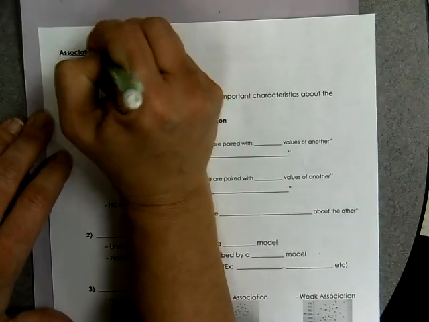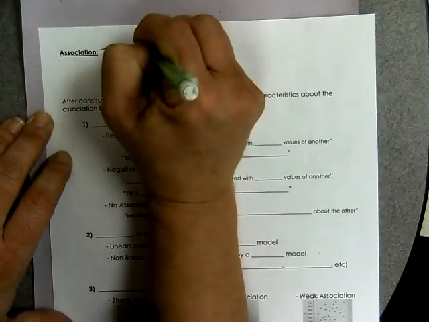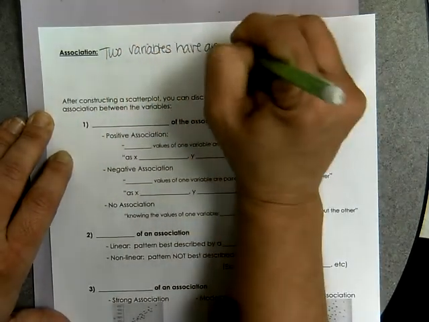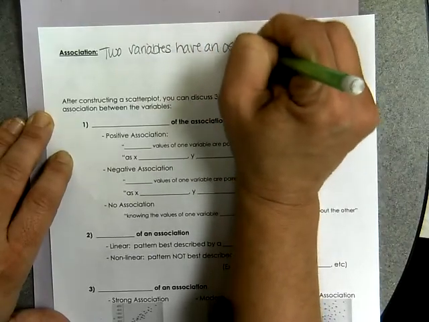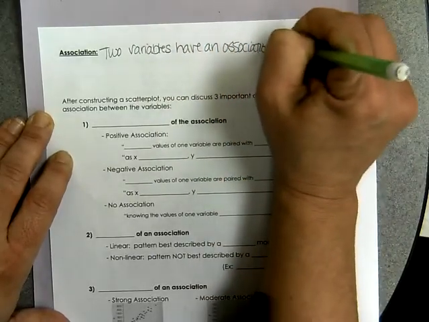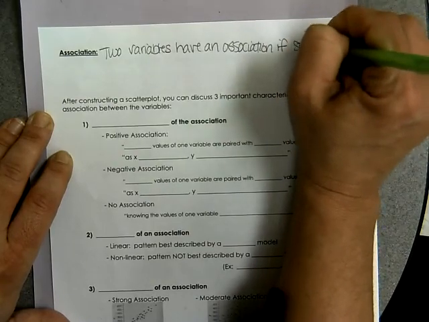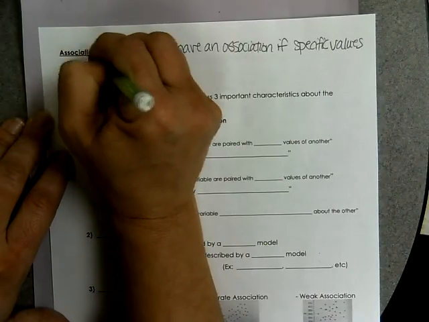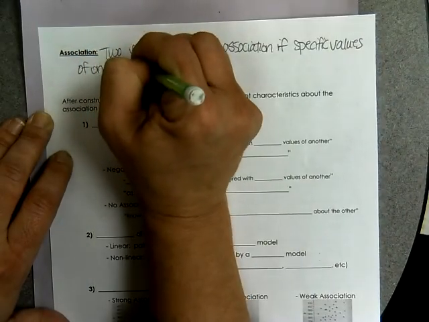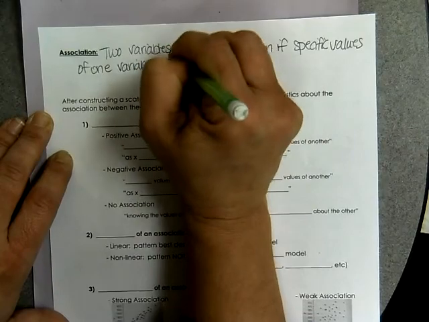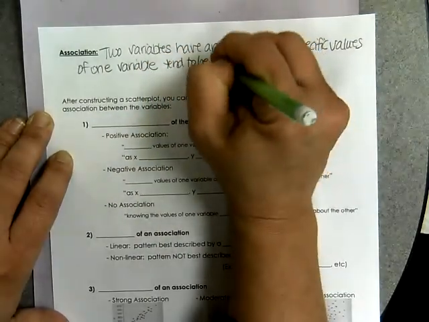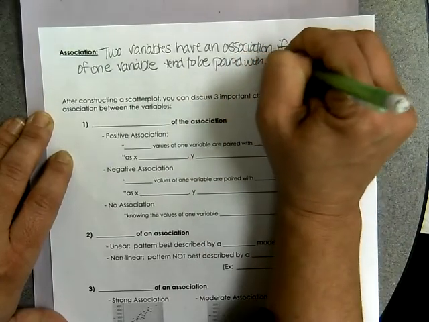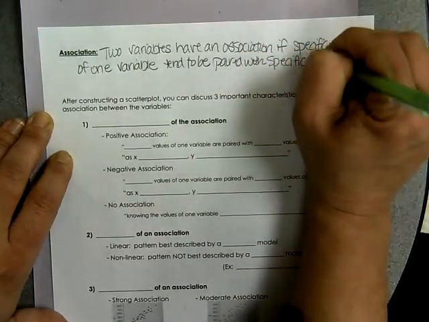When I say association, two variables have an association, this is how the textbook defines it, if specific values of one variable tend to be paired with specific values of another variable.